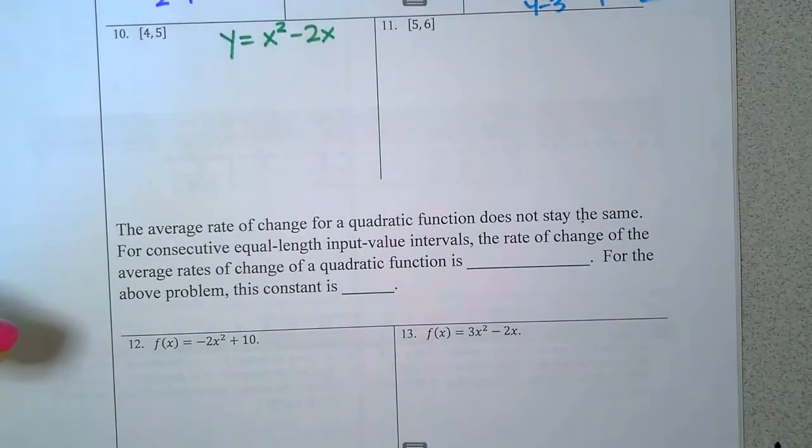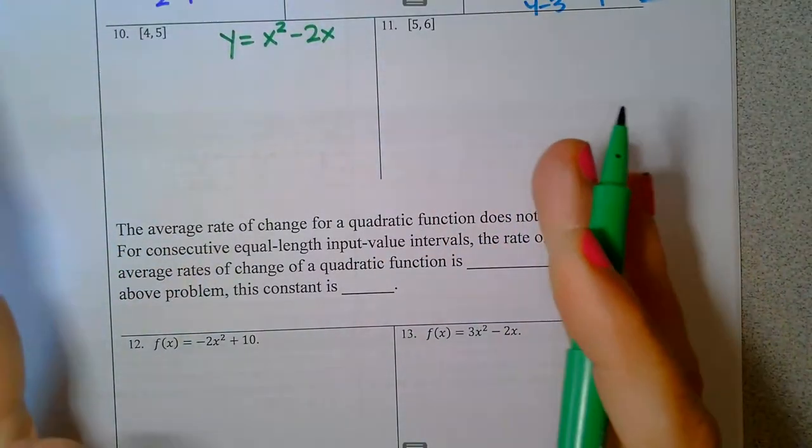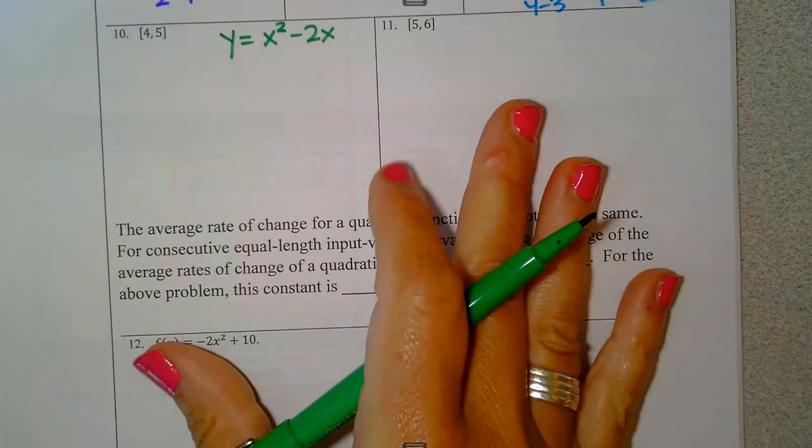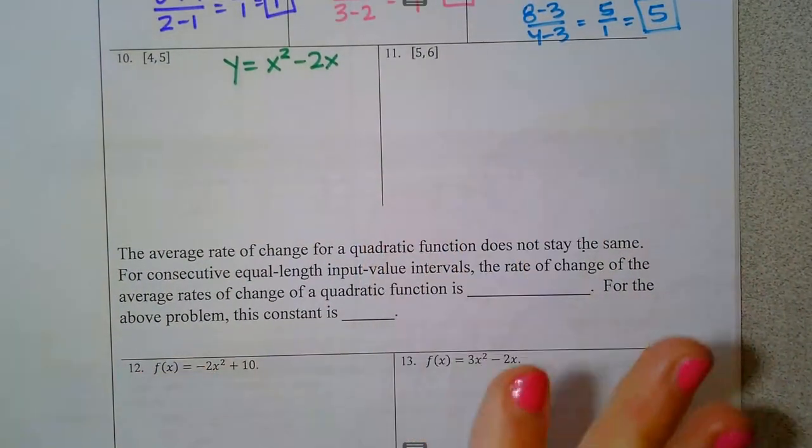Oh, I forgot to say we're not using calculators. Have you noticed that? Well, yeah, we don't need a calculator. So we're going to try and do 1.3 without a calculator.